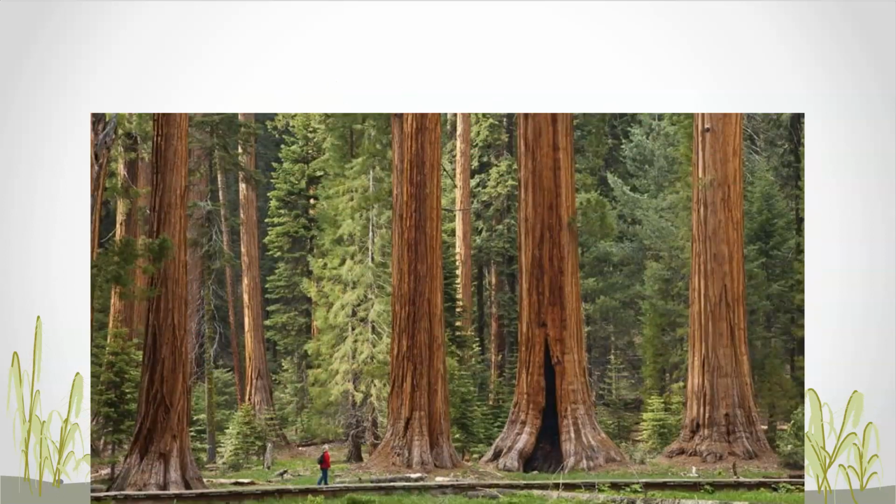One of my bucket list items is to go see the Great Redwoods, the Sequoia National Forest in California. It's very high on my list. I want to see the Grand Canyon and the Sequoia National Forest. I want to see these majestic trees.